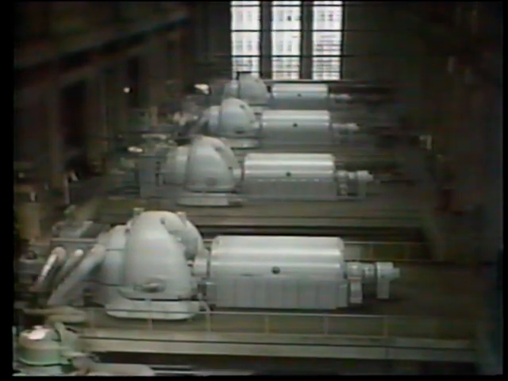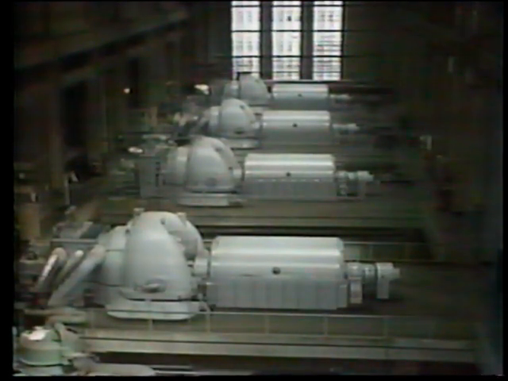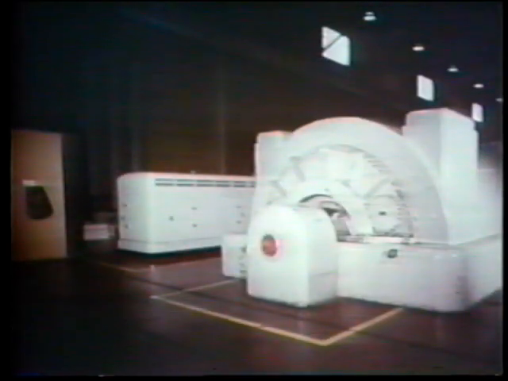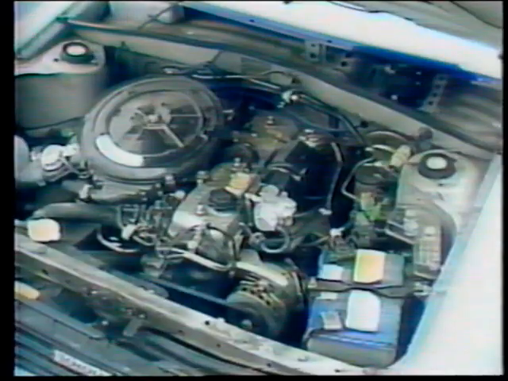AC generators are by far the most important devices used to produce electrical power today. Basically, all generators convert mechanical power into electrical power. AC generators produce AC power that's then used to fill most of our power needs. AC generators come in all sizes. They have a variety of applications in power plants and industrial settings.